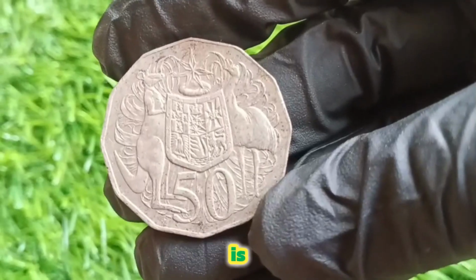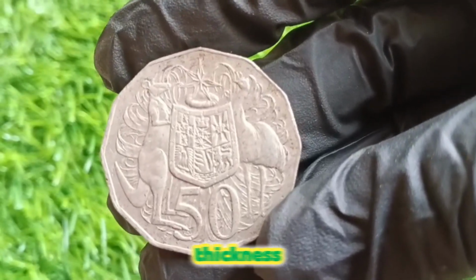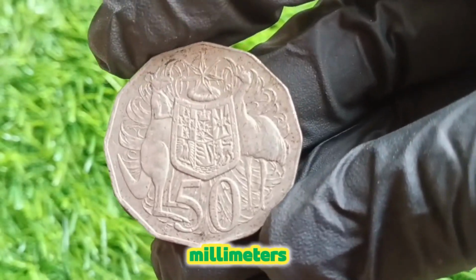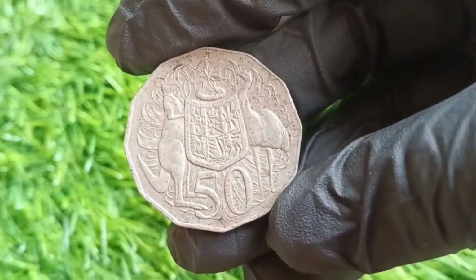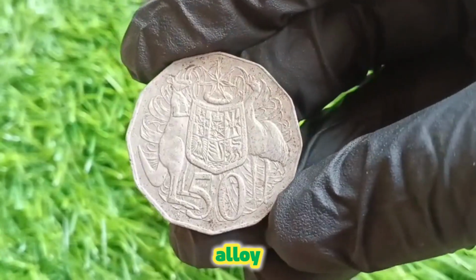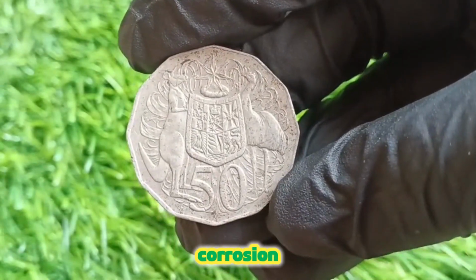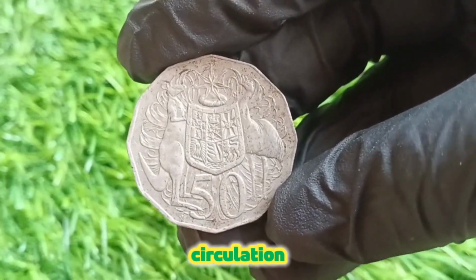The diameter is 25 millimeters. The thickness is about 2.5 millimeters. The edge is reeded. The shape is round. Because of its strong alloy, the coin is resistant to corrosion and suitable for long circulation life.